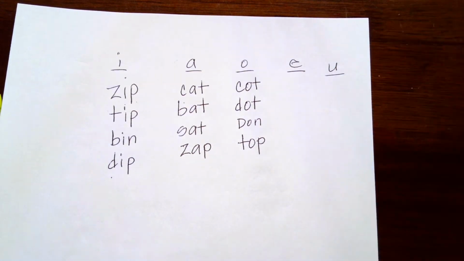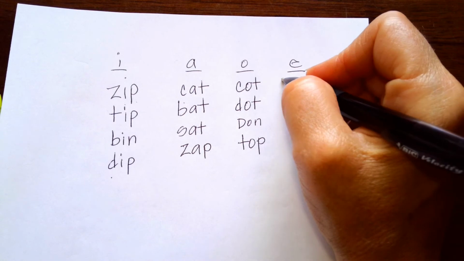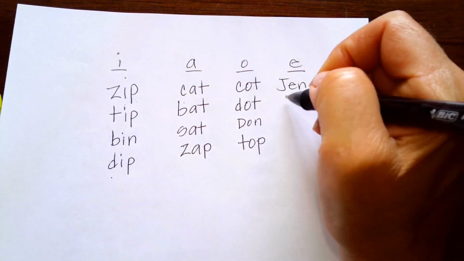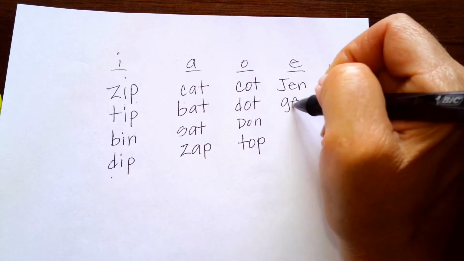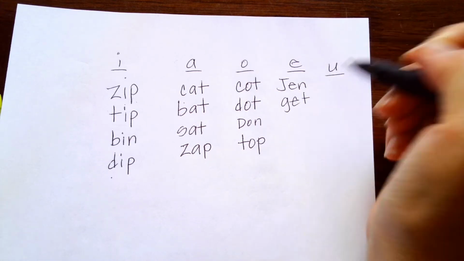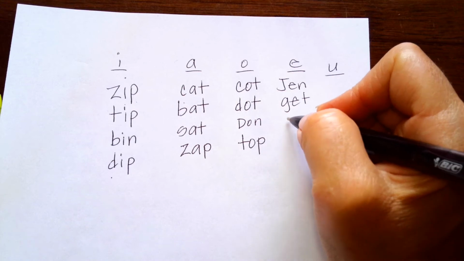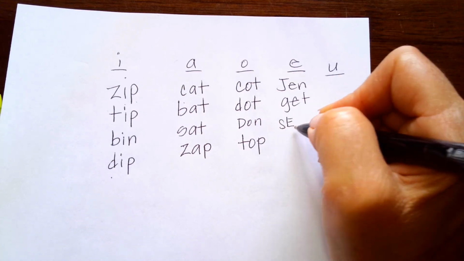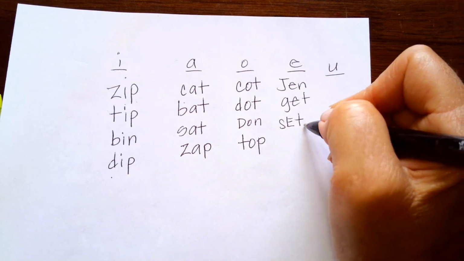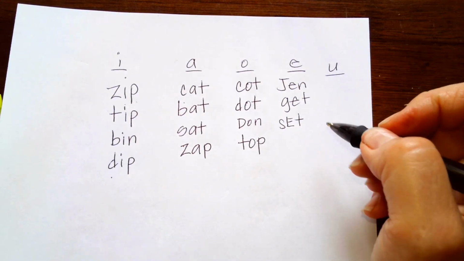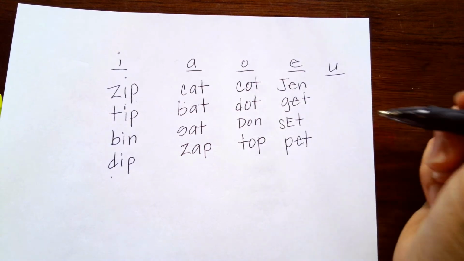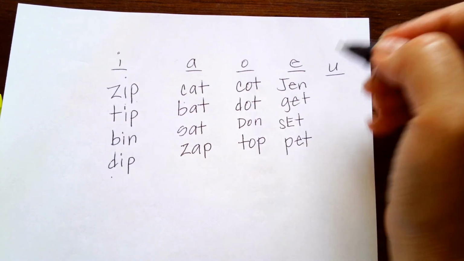E makes eh. So we're gonna do j, e, n, Jen. G, e, t, get. S, e, t, set. P, e, t, pet.